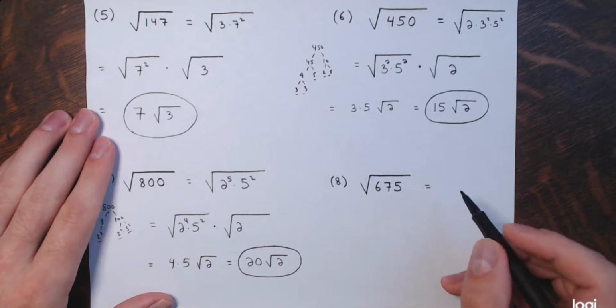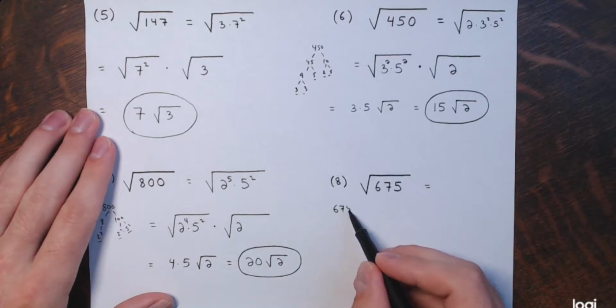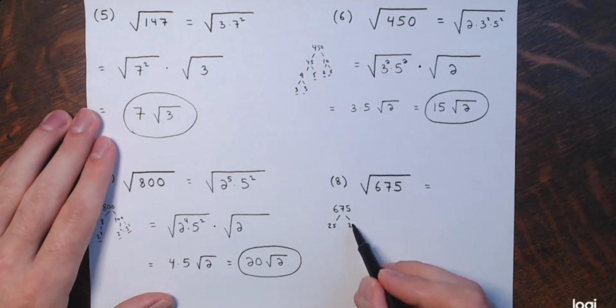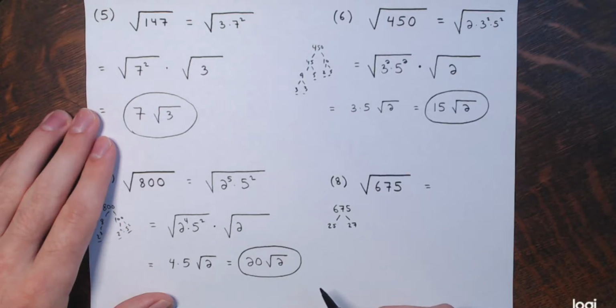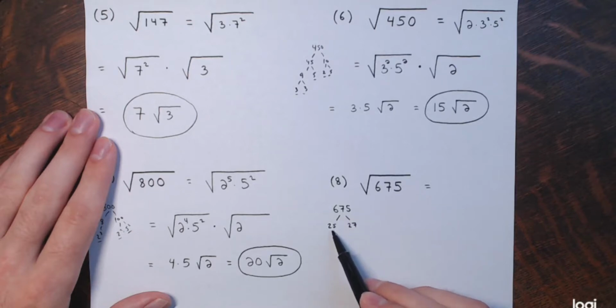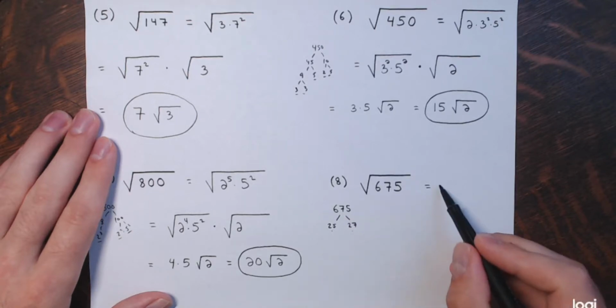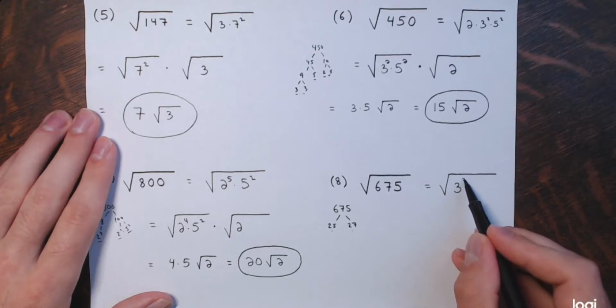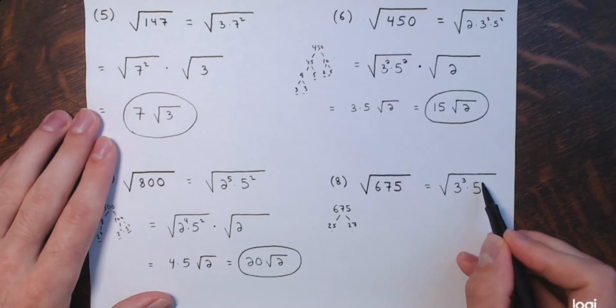Now 675, example 8. This is 25 times 27, I believe. 25 times 24 would be 600, and then you have 3 more for the 75. Yeah, 25 times 27, and that's 5 squared, that's 3 cubed. So 675 breaks down completely to 3 cubed times 5 squared, 27 times 25.